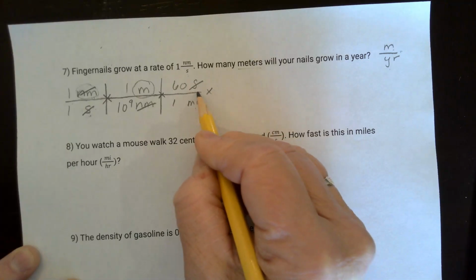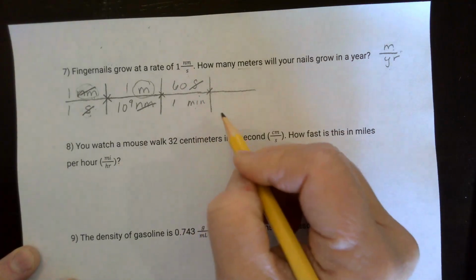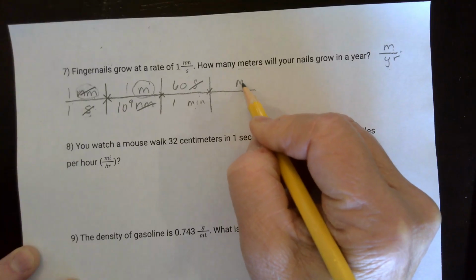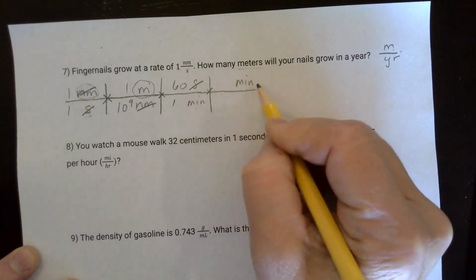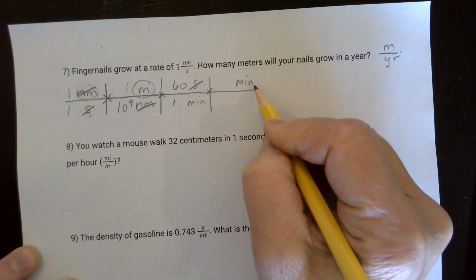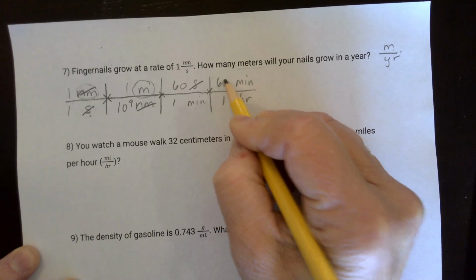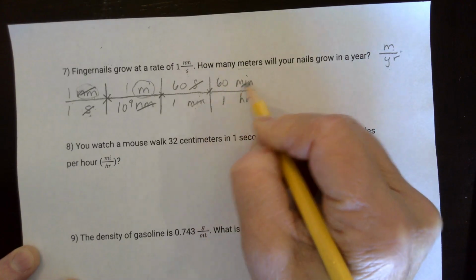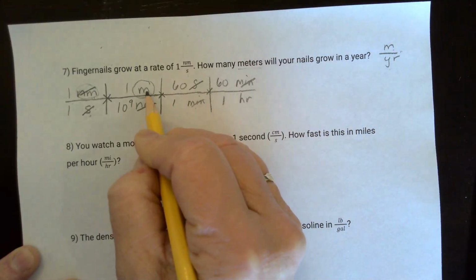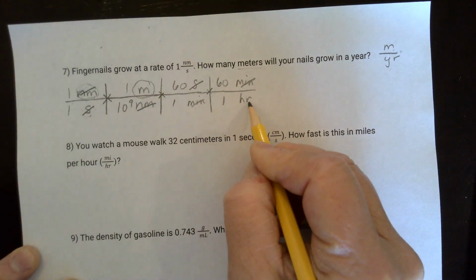But I have to keep going, right? So I'm going to start another fraction. This time I want minutes to cancel, so I have to make sure I put it up here. And I'm probably going to have to go minutes to hours. 1 hour is 60 minutes. Minutes cancels. Right now my unit is meters per hour.